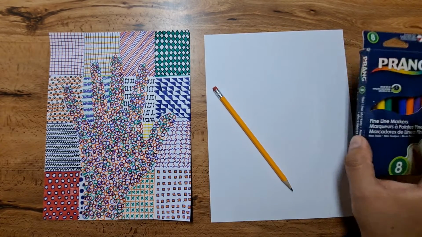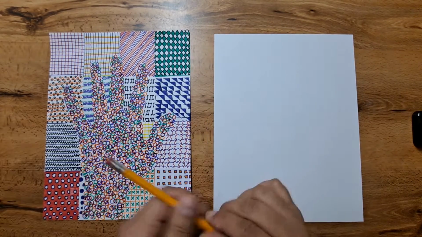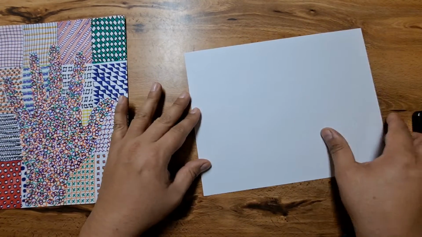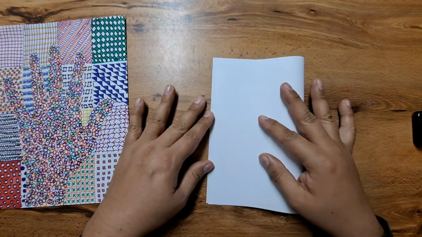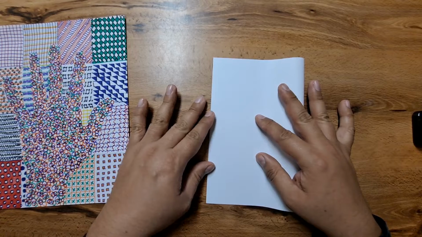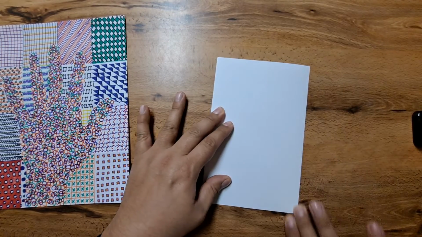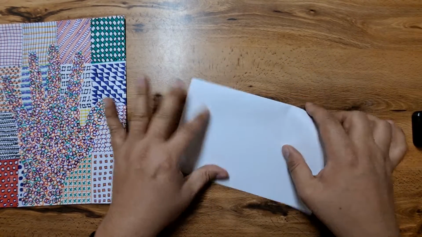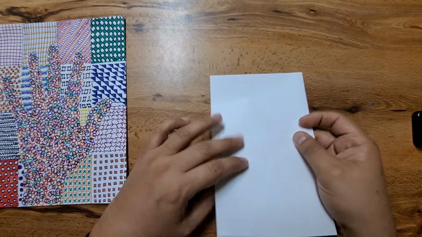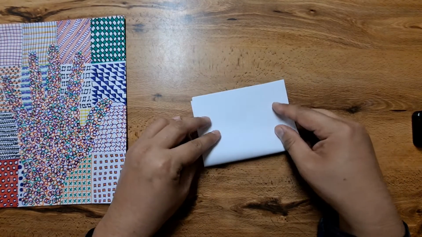We're going to start first by taking your paper and folding it in half. Then afterwards you're going to fold it in half again, like if you were doing a note that you wrote to your friend.